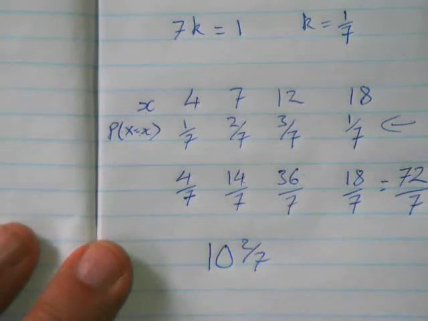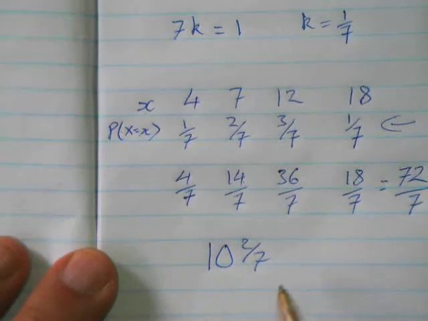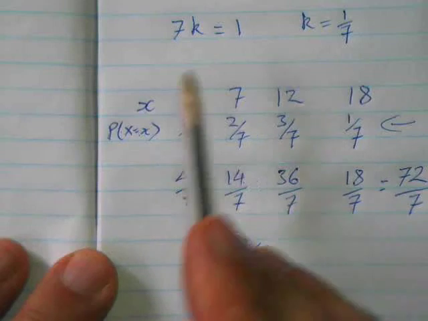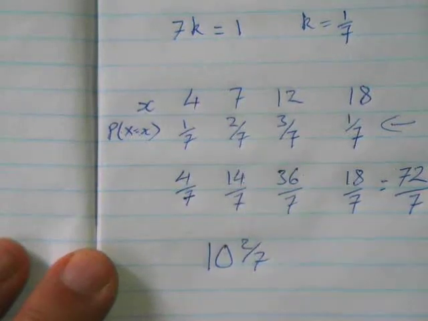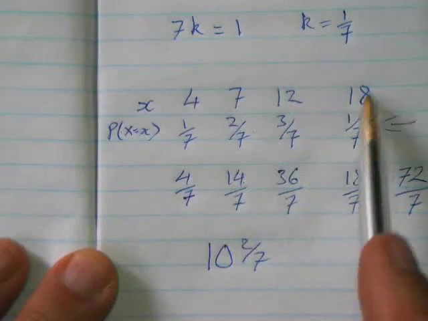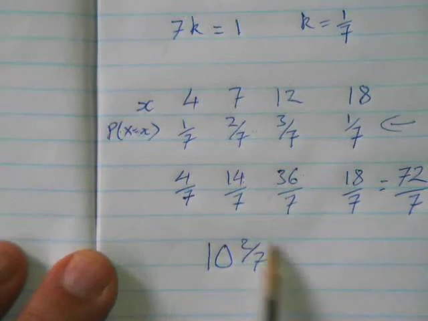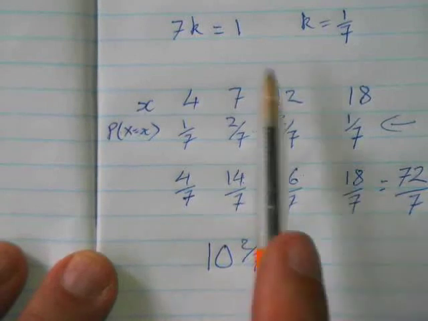Now, if you write 10 point whatever, that's fine as well. Can we please use a bit of common sense? That is the expected score. Now, what I'm telling you is that if I had a bucket, right, and in that bucket I had one number 4 ball, I had 2 number 7 balls, I had 3 number 12s and one number 18, and I put my hand in at random and pulled the ball out, what I'm telling you is that on average, I would expect the score to be a little bit more than 10. In other words, about there.